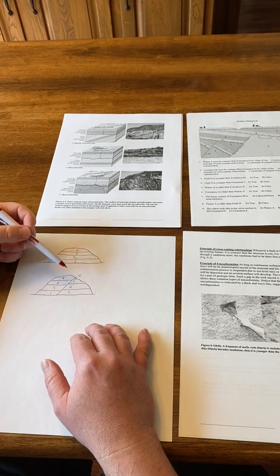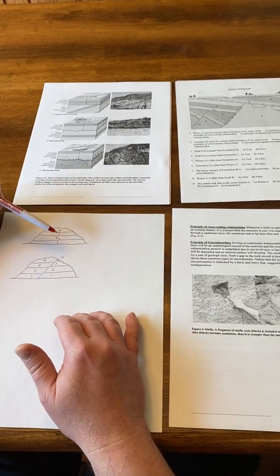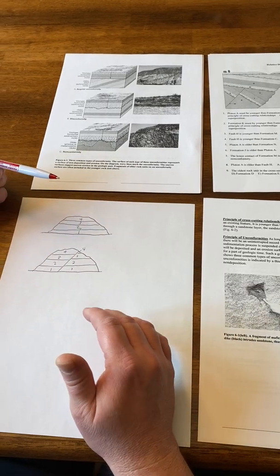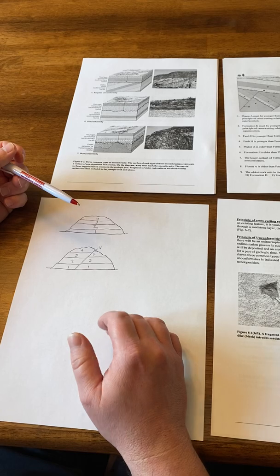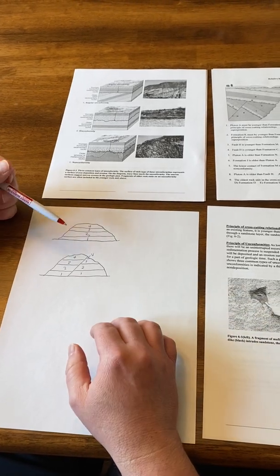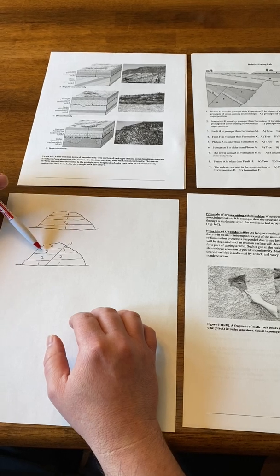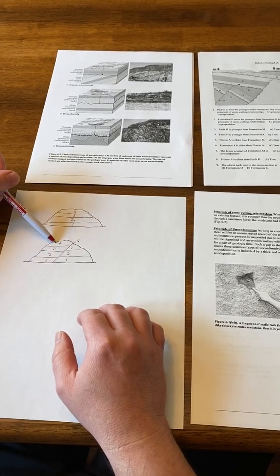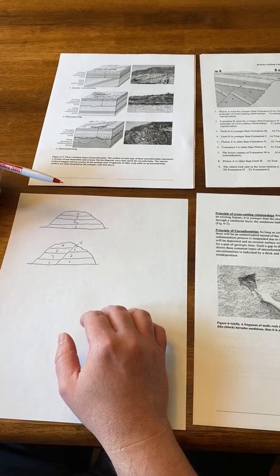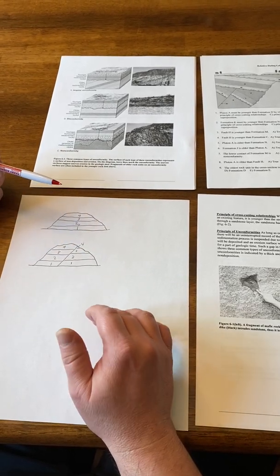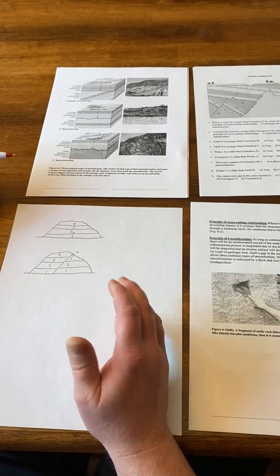So the idea is that if we see a fault or if we see an intrusion cutting through the rock layers, that fault or intrusion is younger than the rock layers that it cuts through because those rock layers have to be deposited and formed first. So what we can do now is we could say 1 was deposited, 2 was deposited, 3 was deposited, 4 was deposited, and finally the fault cut through layers 1, 2, 3, and 4 because we see that offset and all 4 rock layers have been affected. That's the principle of cross-cutting relationships.